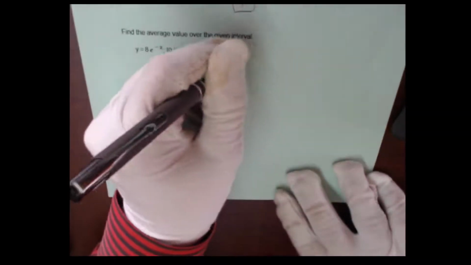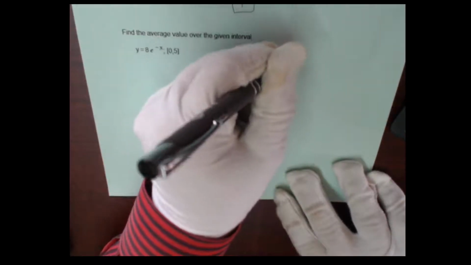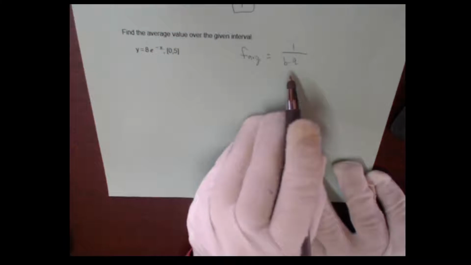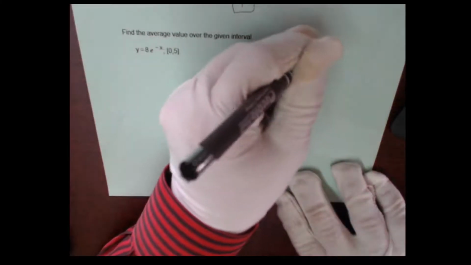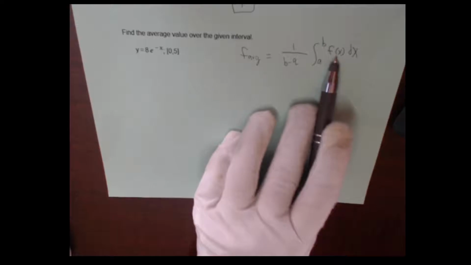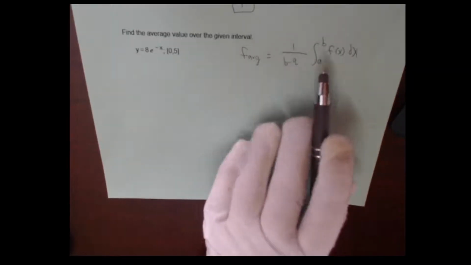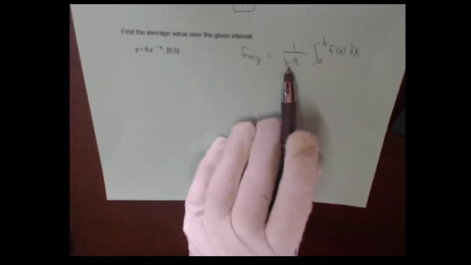Here's the formula. The average value of a function is equal to 1 divided by b minus a, in other words, the length of your interval, times the integral of the function from a to b of f of x dx. So this is adding it all up and then dividing by the length of our interval, which intuitively makes sense. You add up all your values and then divide by how many you have, and that'll be the average value of the function.